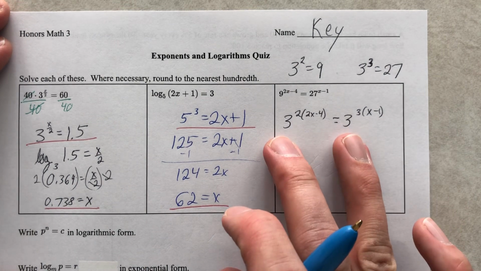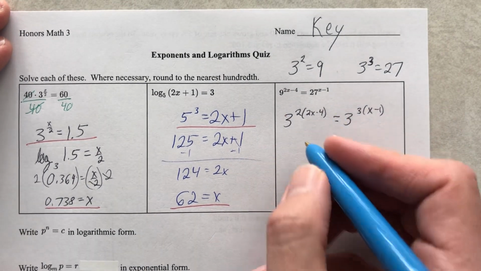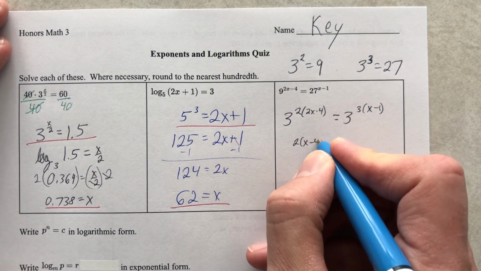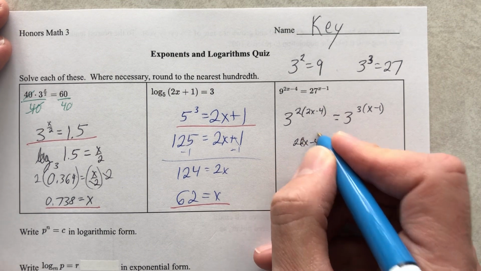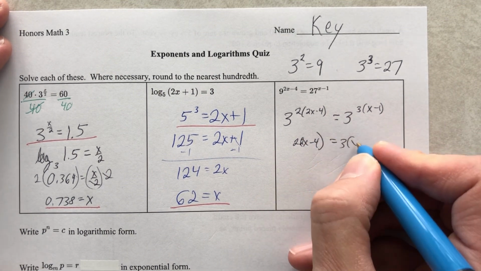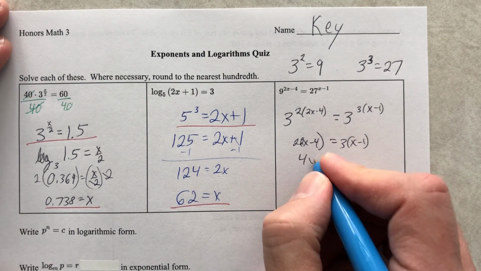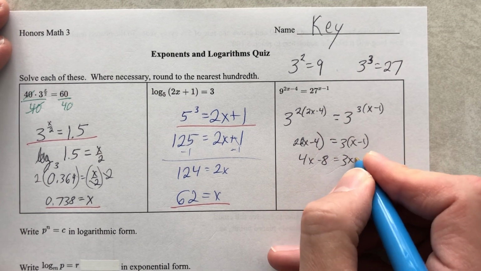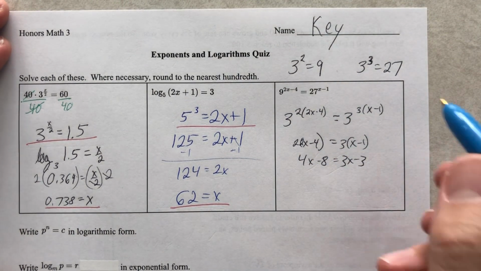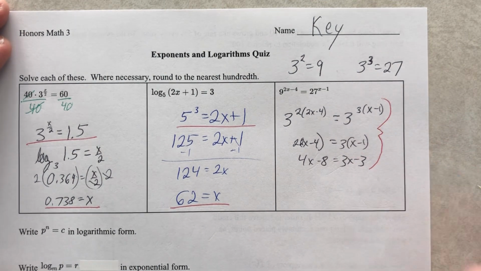Okay, because these are both the same base, mark them out, and I'll have 2x minus 4, 2 times 2x minus 4 equals 3 times x minus 1. That's 4x minus 8 equals 3x minus 3. Any of these 3 steps would have gotten you 4.5 points more.